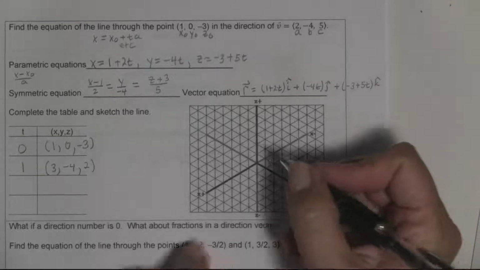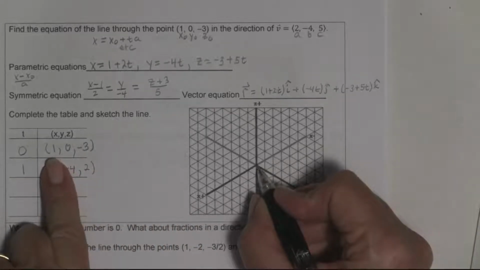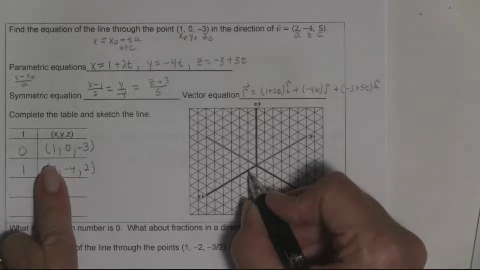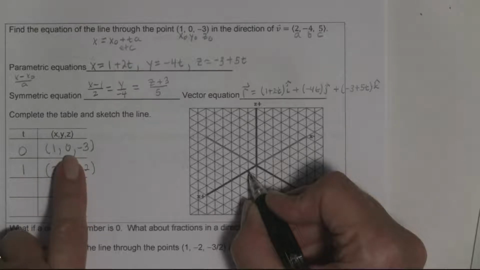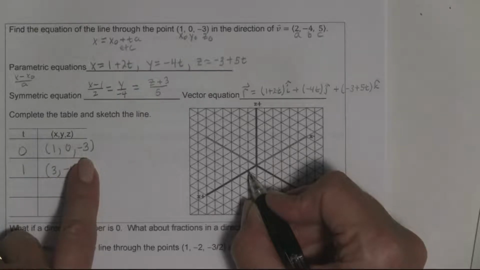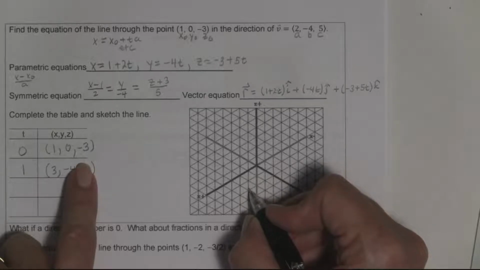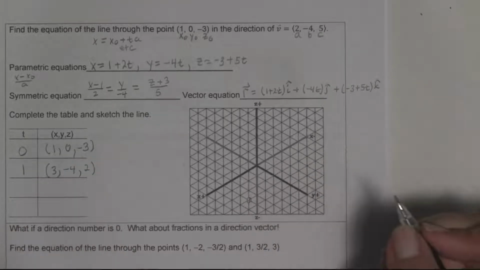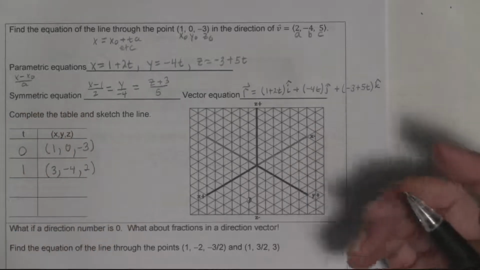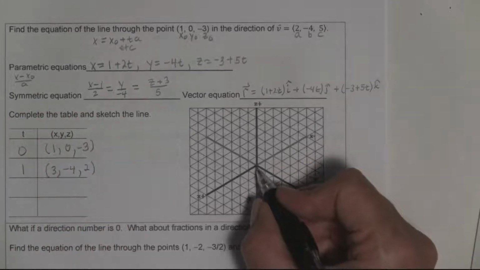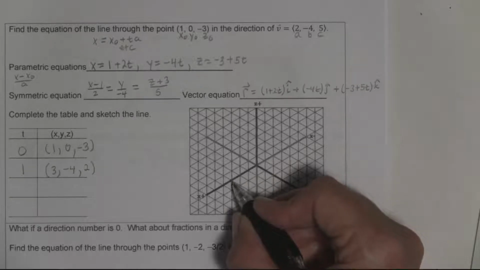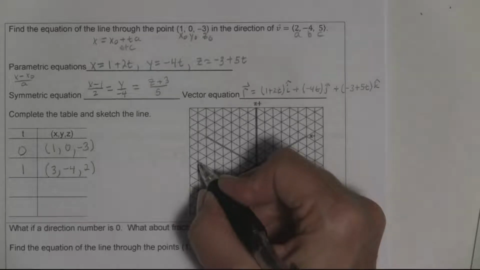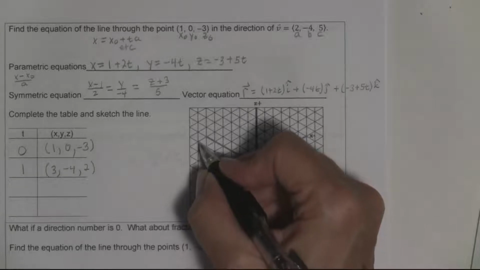Okay, so if I plot these points, from the origin I'm going to go in the positive x direction 1. I'm going to go in the positive y direction 0, so don't move. And then I'm going to go down, z is up and down, so 1, 2, 3. We've talked about the fact that we're drawing something three-dimensional on something two-dimensional, so it doesn't look perfect, but it looks as best we can do. 1, 2, 3, and then in the y direction negative 4, 1, 2, 3, 4, and in the z direction 2, 1, 2.